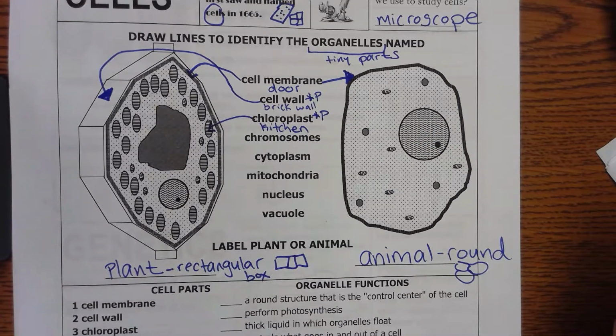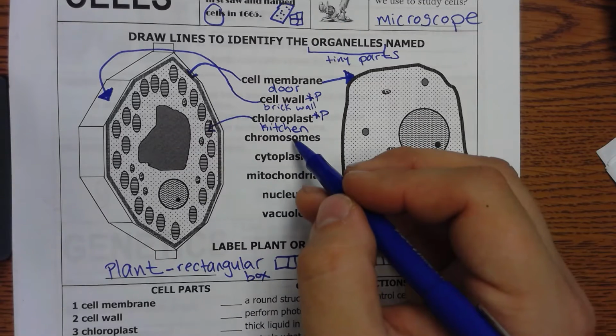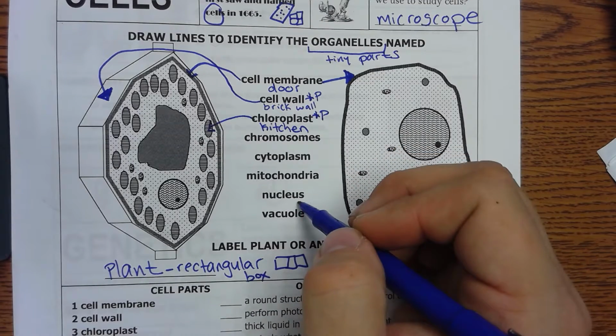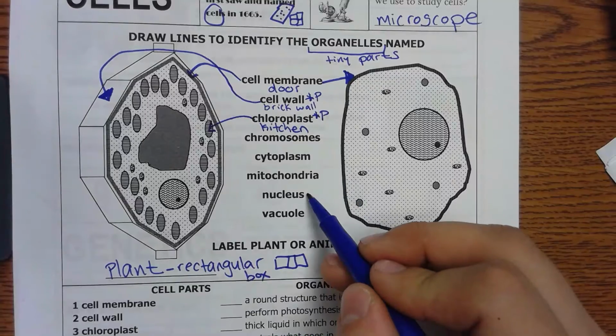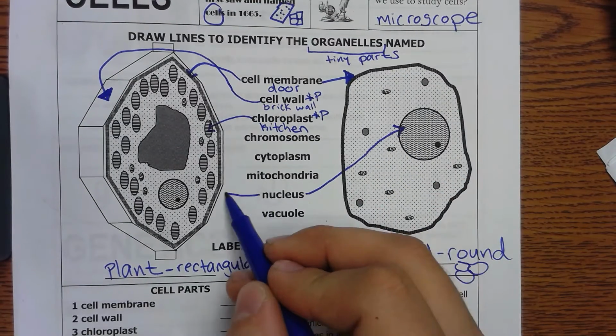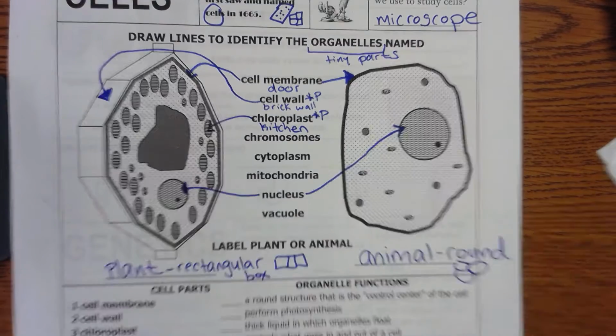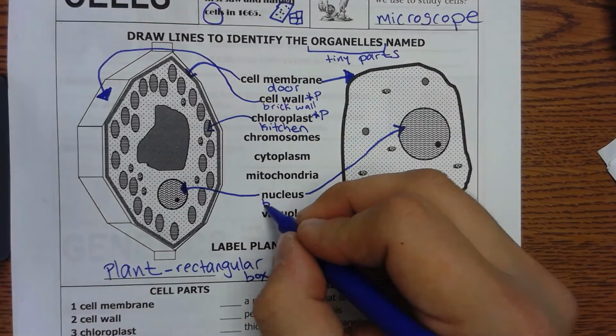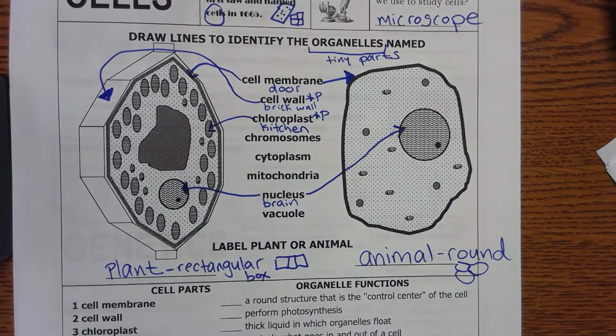Chromosomes are found in the nucleus of a cell. So let's do nucleus first. The nucleus is the most obvious organelle. It's this big circle thing over here. So think of the nucleus as like the brain of the cell. It controls the cell's activity. It directs the cell's activities.